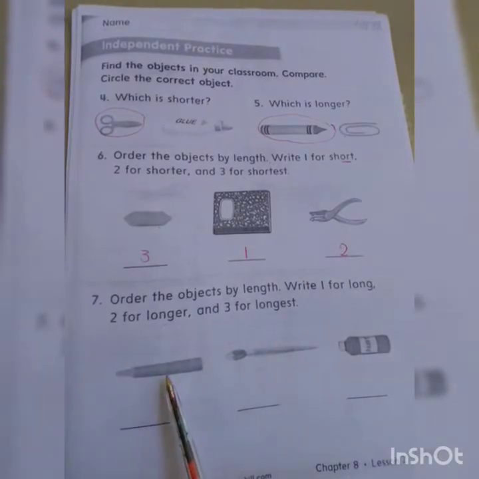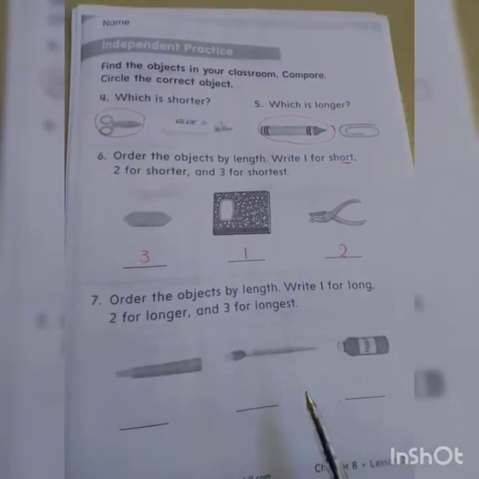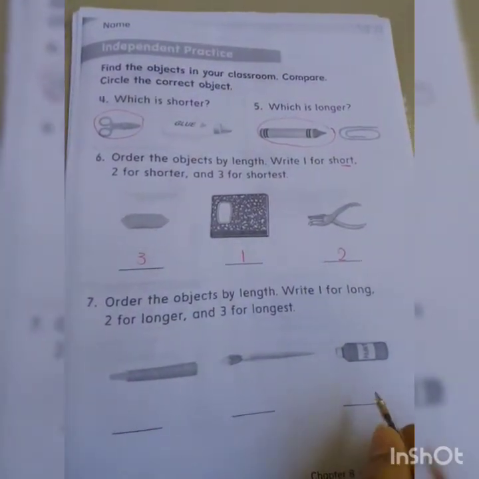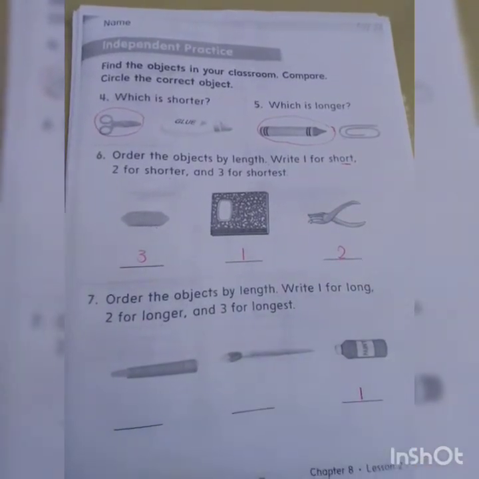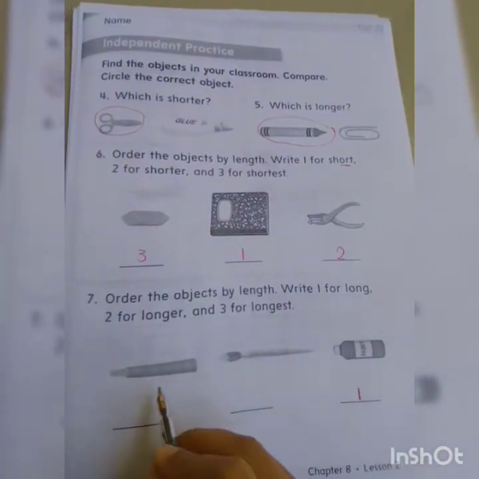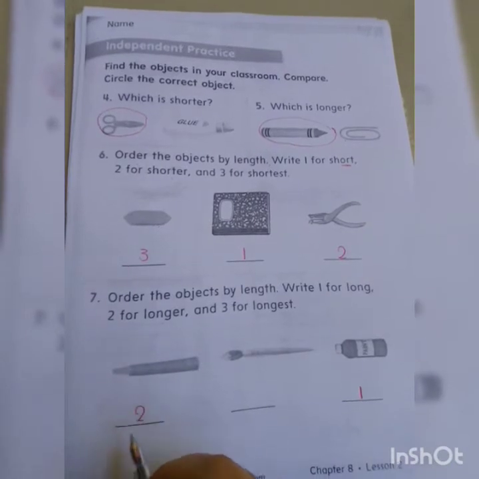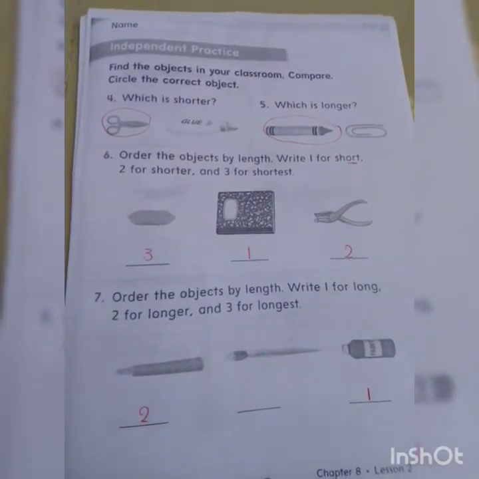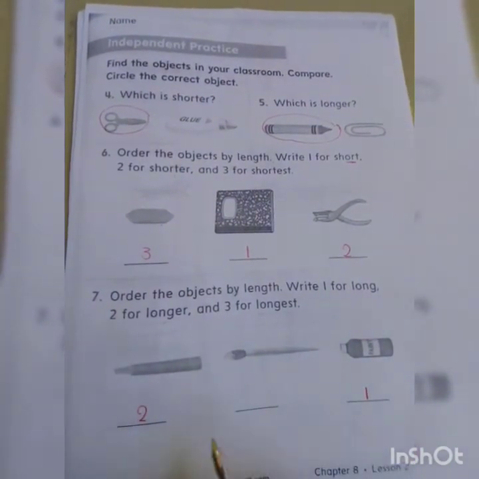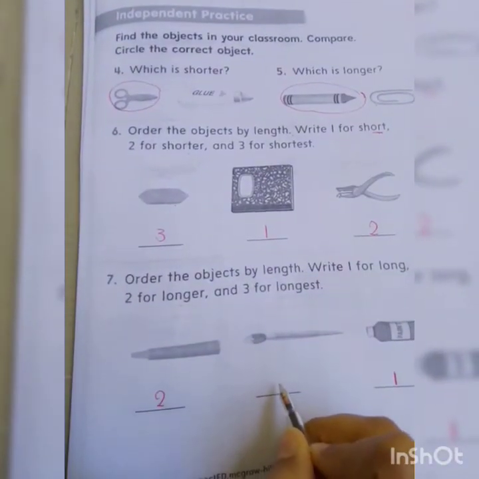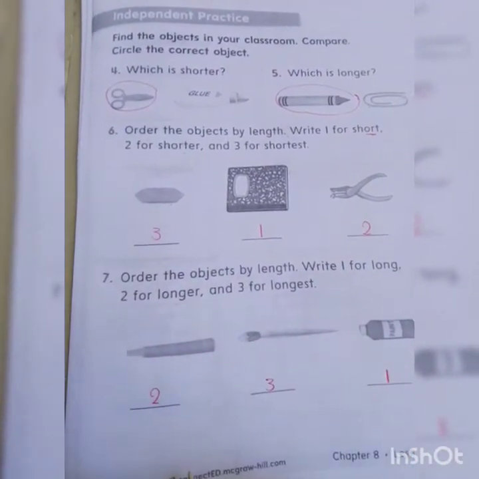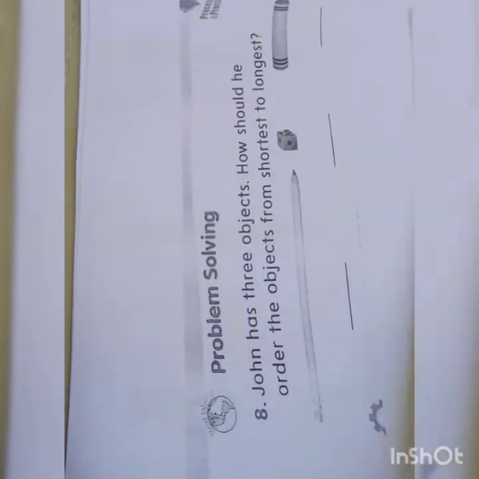Okay, crayon is longer than the paint. So, the paint will be number 1. The crayon will be number 2. Which one is the longest one? The paintbrush will be the longest one. So we'll draw here 3. Okay, next page.